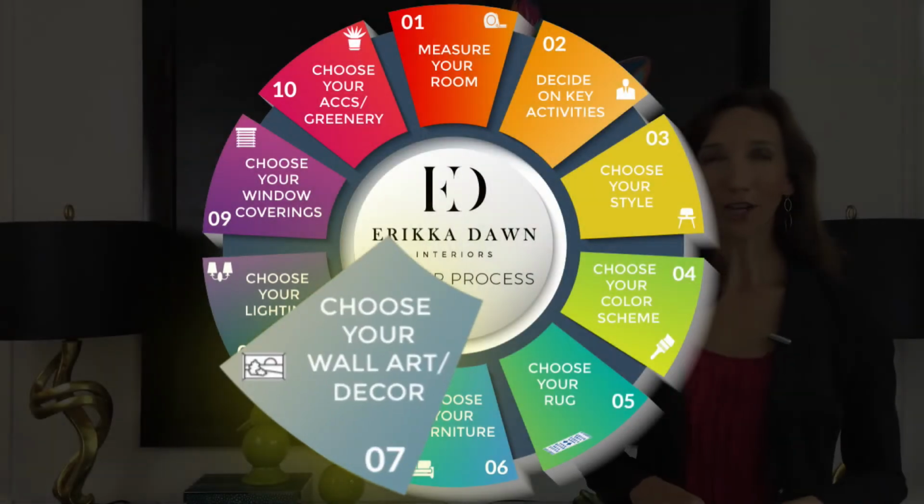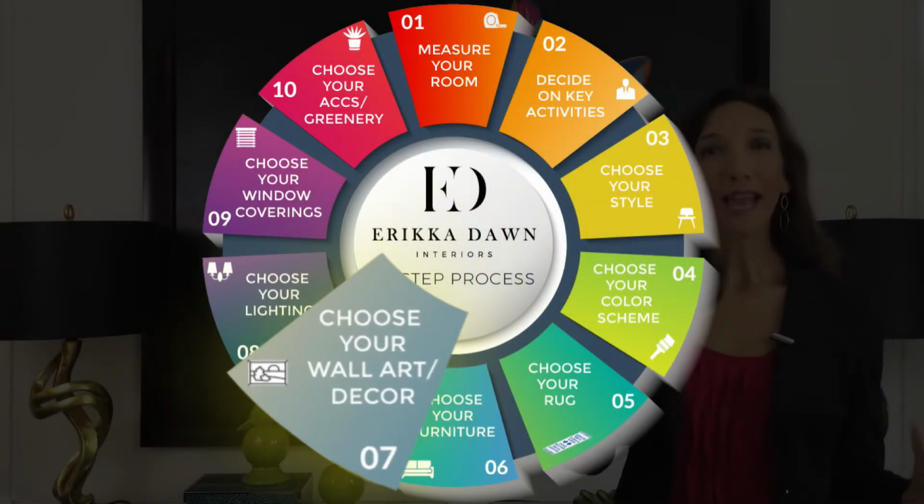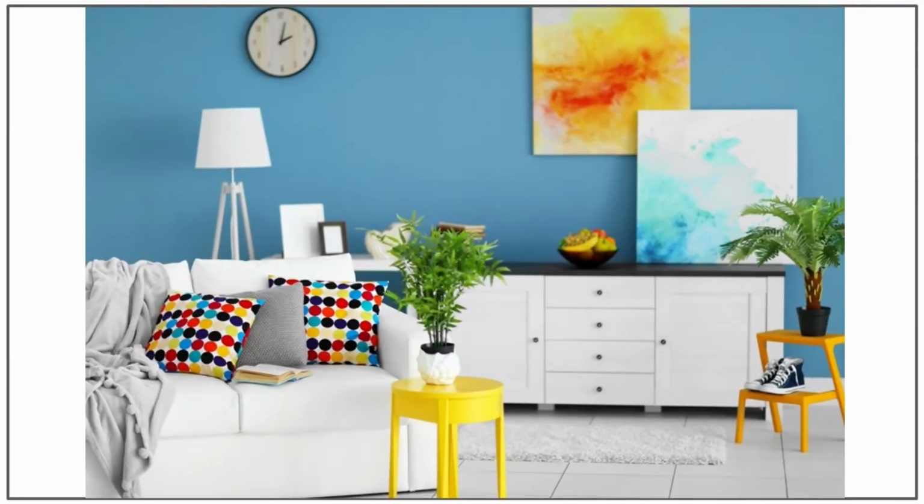Step 7. Choose your wall art and wall decor. For any wall art or wall decor, know that you don't have to match the color or the piece to the color scheme of your room, but it often looks best if you have at least one piece of artwork in the room that has at least some of the colors of your room's color scheme in it.